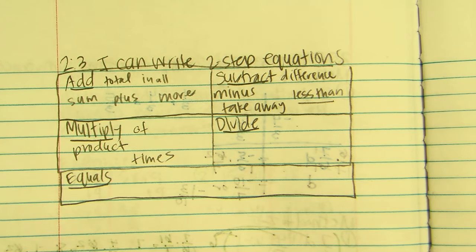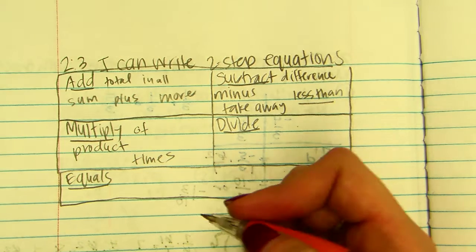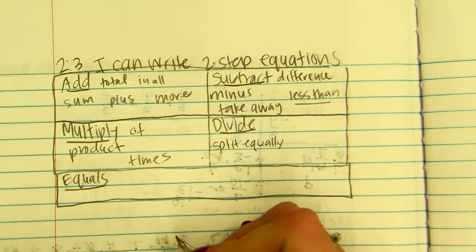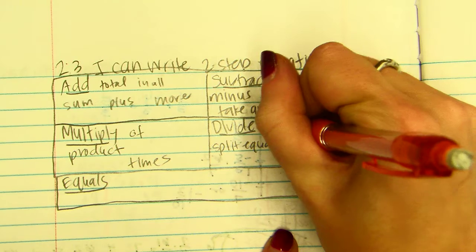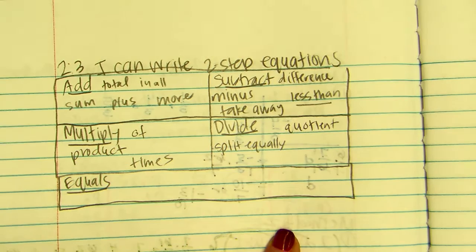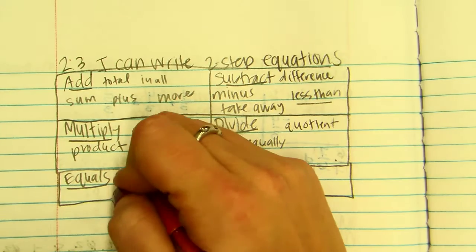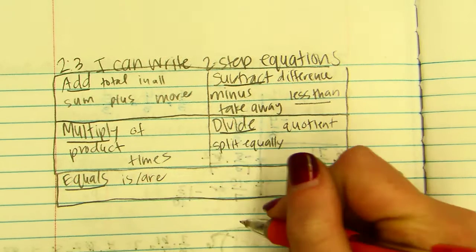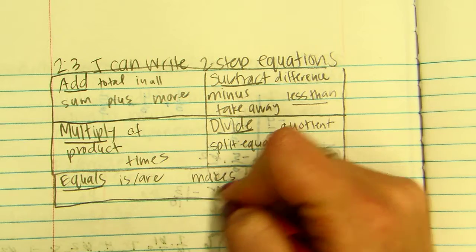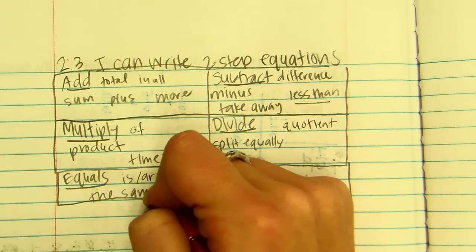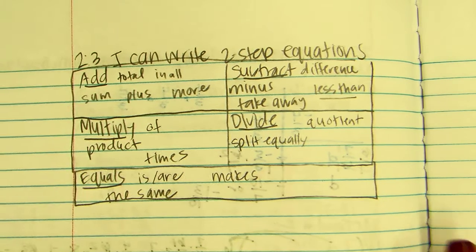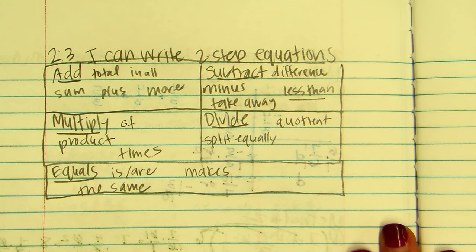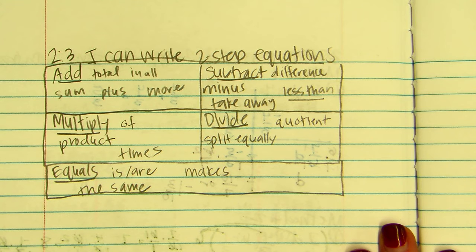For divide, sometimes it says split equally. Quotient means we divide. And then keywords that tell us we're going to put an equal sign would be is, or are. Makes sometimes the same. Those would all be clue words. We're going to put an equal sign. These aren't the only keywords that will tell you if we're adding, subtracting, multiplying, and dividing, but this is a good enough list that can be used to help us write some equations.